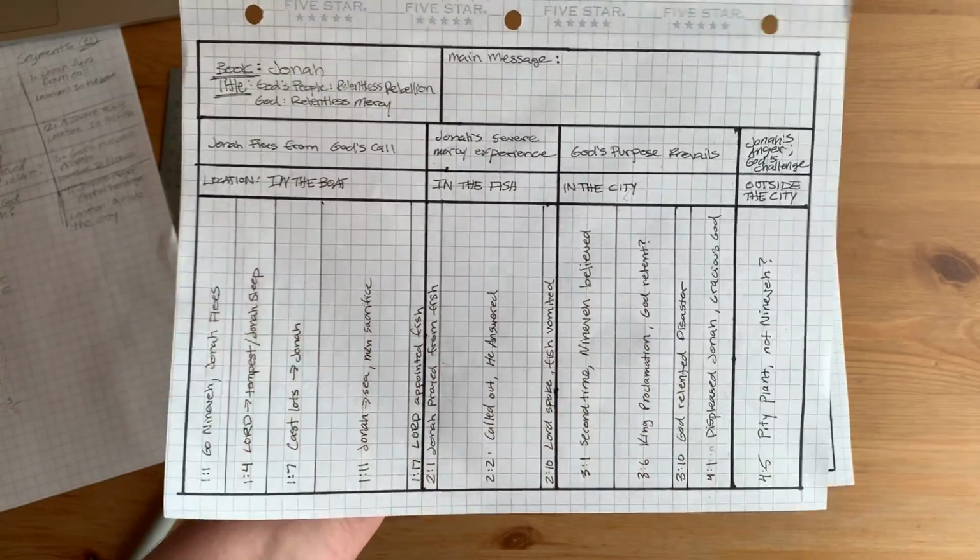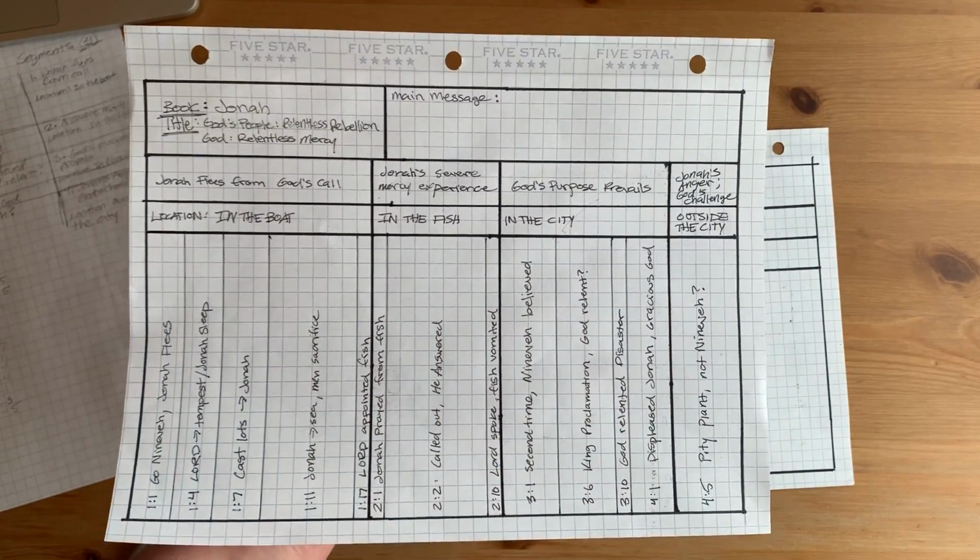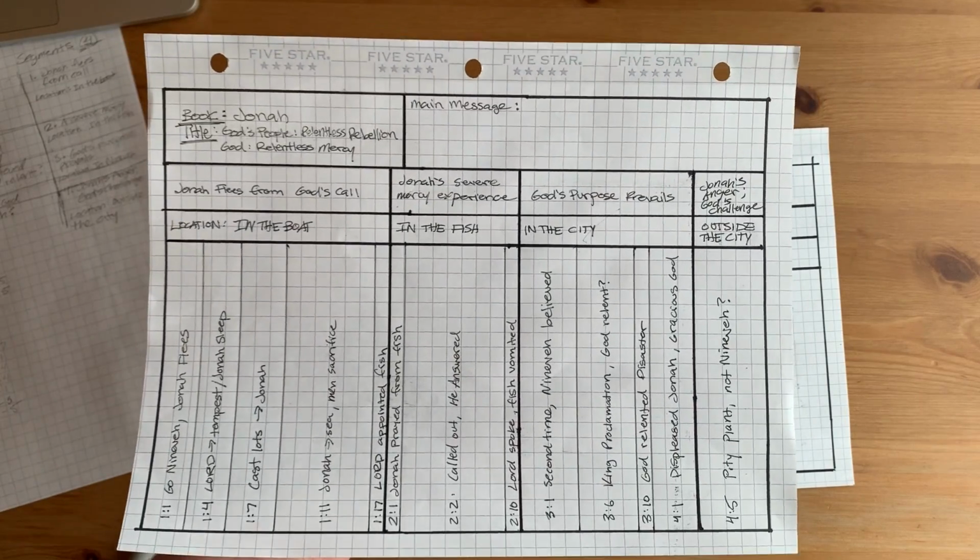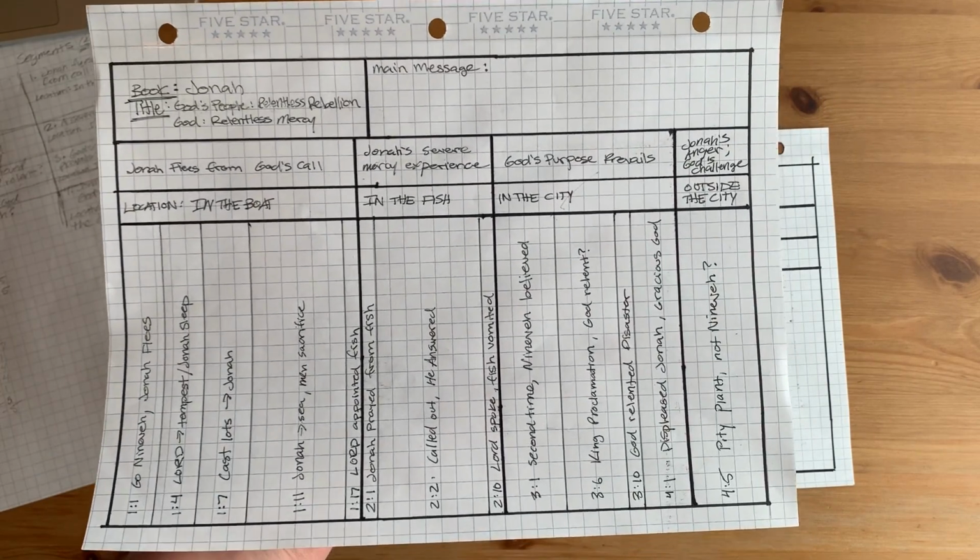And so to me, this is awesome. This is something that I would use to teach the book of Jonah in church on a Sunday morning. So hopefully that helps.